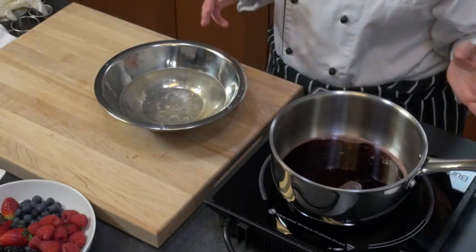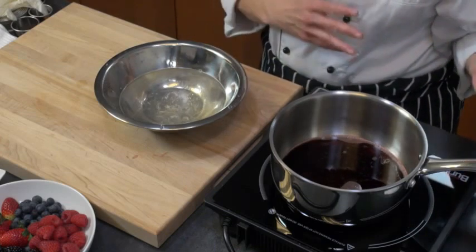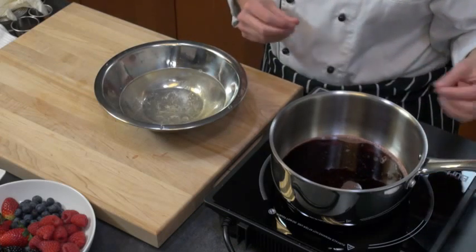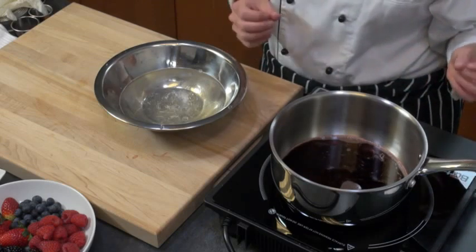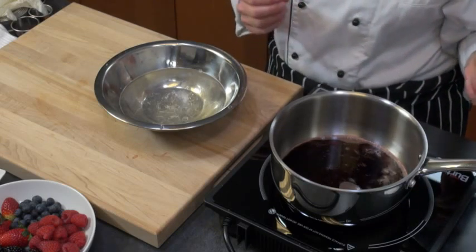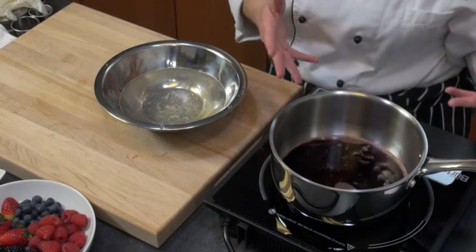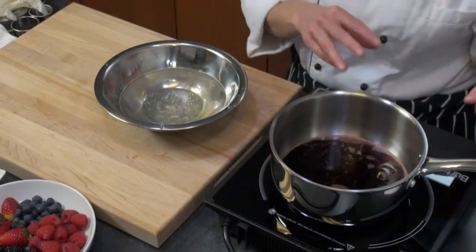And the cherry juice, I'm just going to warm it until it starts to boil. And you don't want to simmer it unless you're reducing it. You can do that too. You can make this more flavorful by reducing your juice, but you just want to bring it to a boil because you want it to dissolve the gelatin.